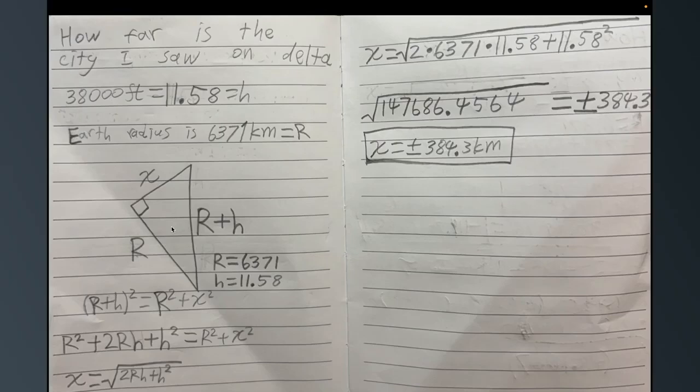Applying the Pythagorean theorem, we get this: (r plus h) squared equals r squared plus x squared. Using the binomial formula, we get this. We have an r squared on both sides, so we can cancel that. So we get x equals the square root of 2rh plus h squared. And we get x equals the square root of 2 times 6,371 times 11.58 plus 11.58 squared, which is this number, the square root of this number here, which is equal to plus or minus 384.3. So x equals plus or minus 384.3 kilometers.